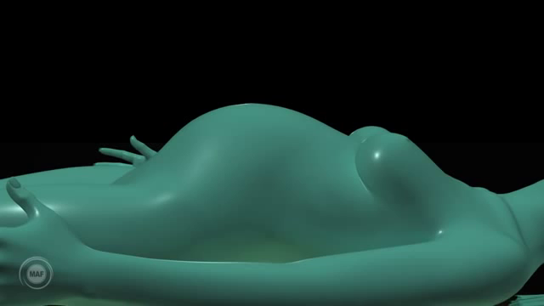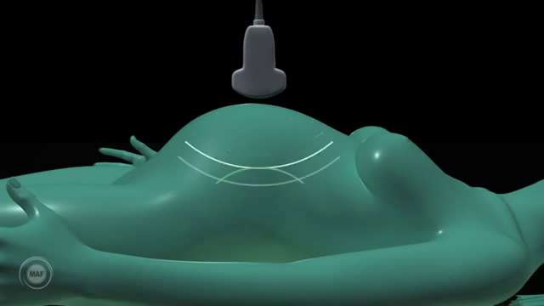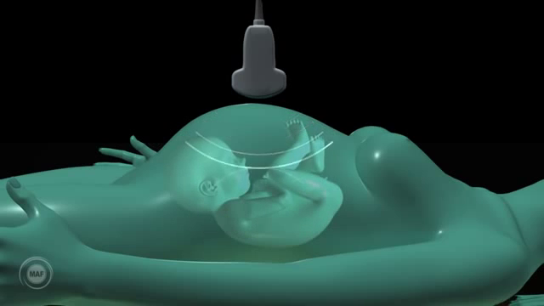The sound wave then travels through different tissues in the body which have a different penetrability, also known as acoustic impedance. So part of the sound energy is reflected by the tissues and part continues to travel through until it hits other tissues and is reflected back.